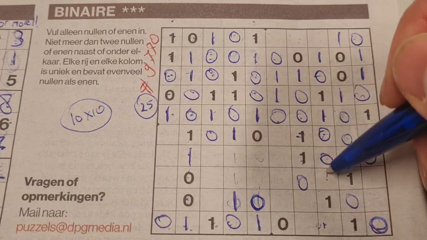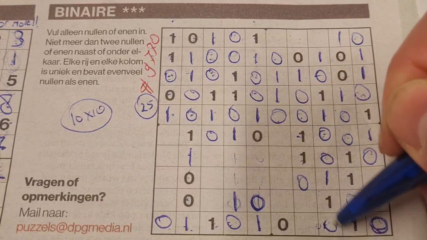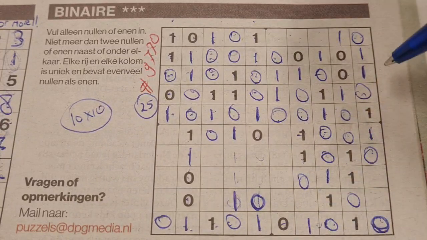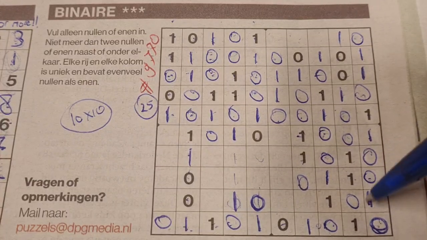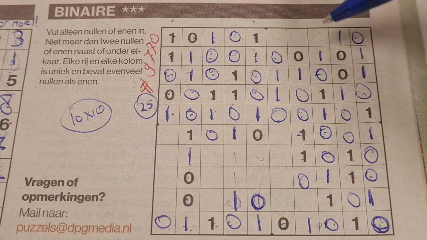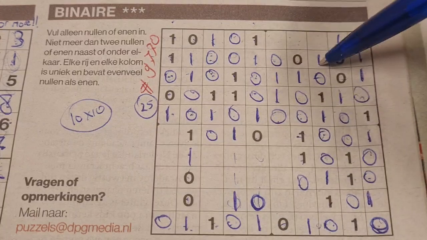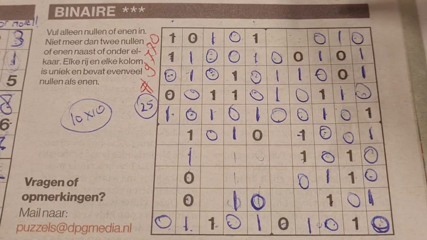Double O's, here 1, there 1. Double ones, here no, there no. Between the O's comes in 1. Double ones, here no, there no. Between the O's comes in 1. 1, 2, 3, 4, 5 ones. So the rest are O's.